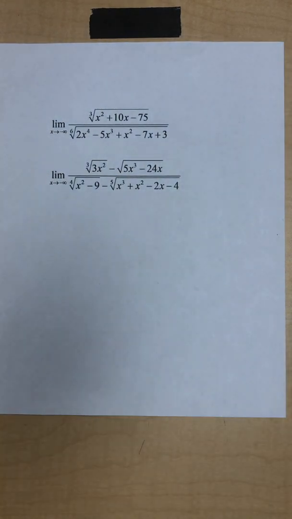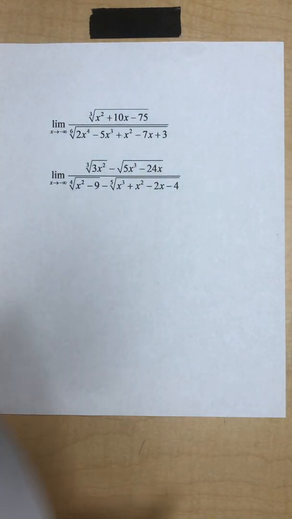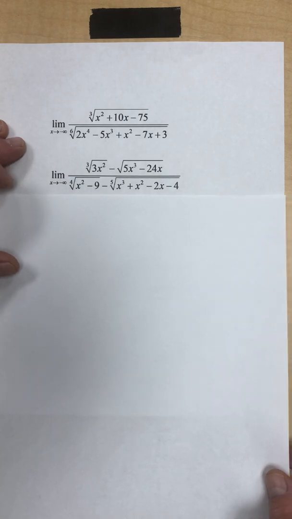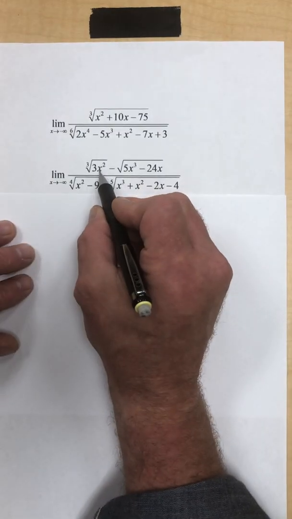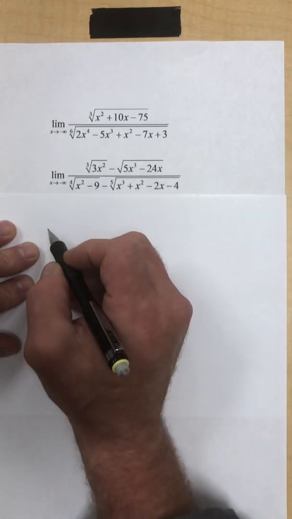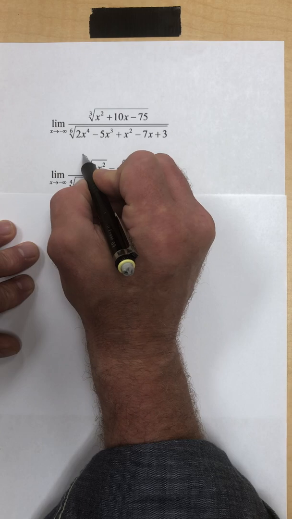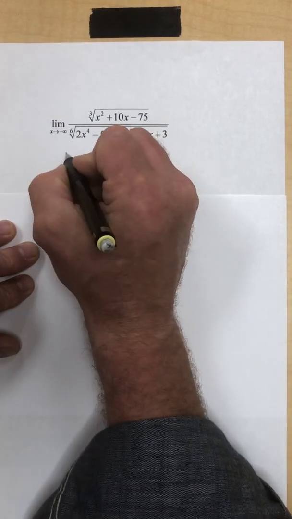Let's see, this next one is a little tougher, because we have a whole bunch of roots, and they have different index numbers. So I'm thinking this one right here is like x to the 2/3.